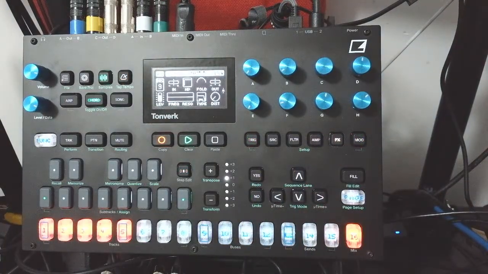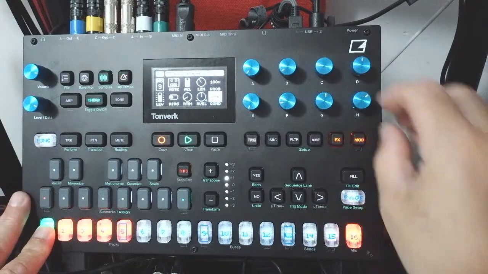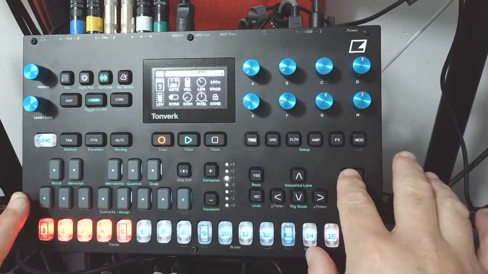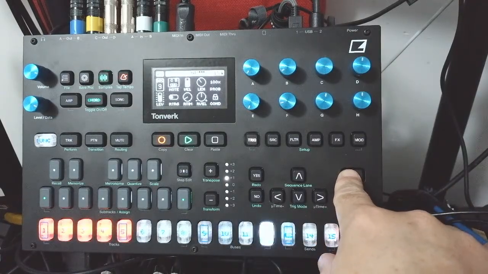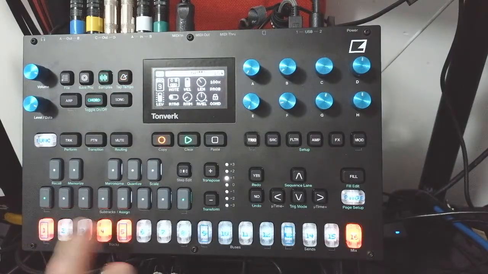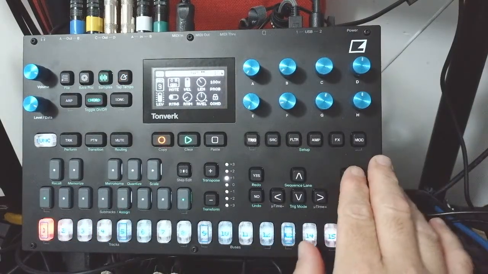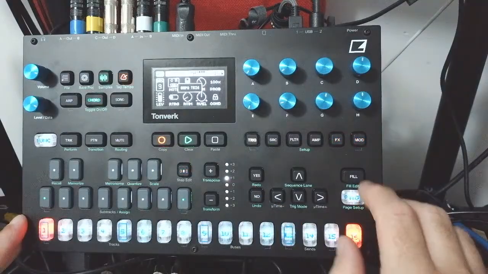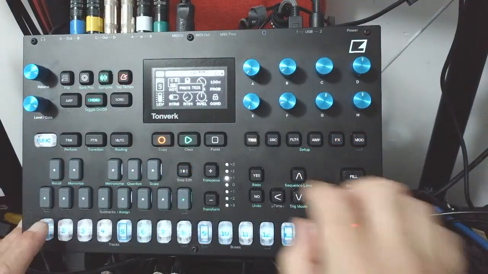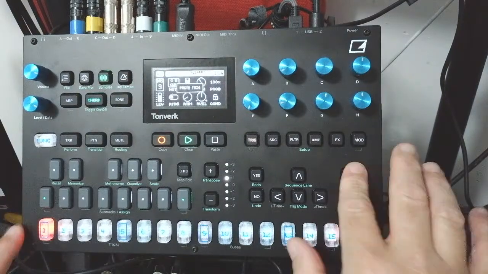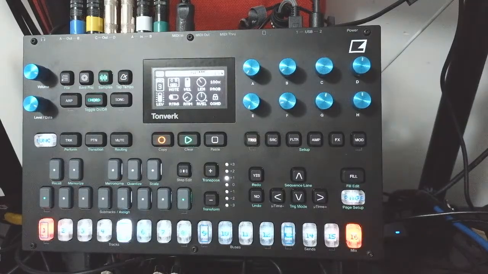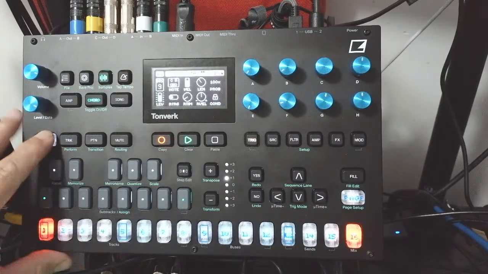So that's pretty cool right there that you can do that, or you can use a fill to do that. And then you can do ghost notes.